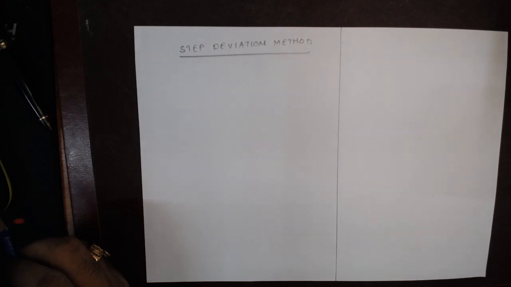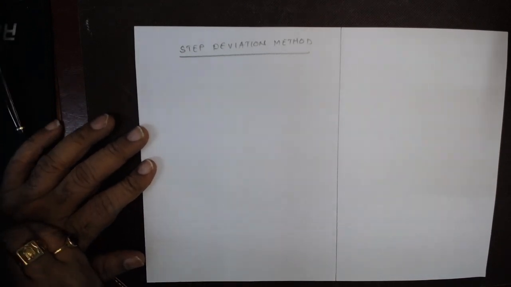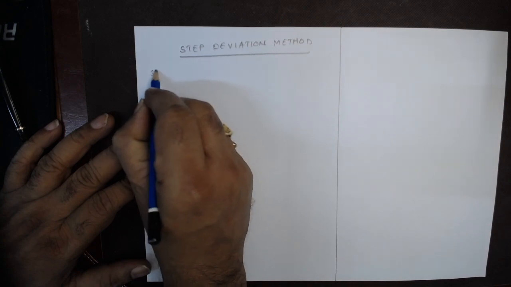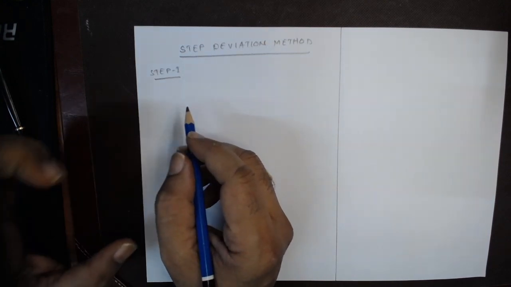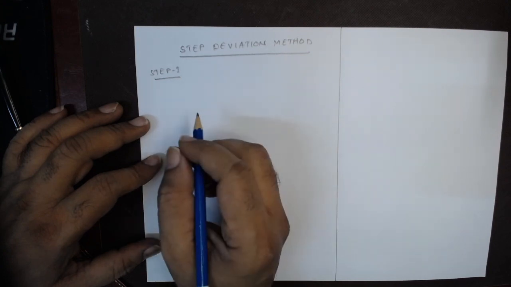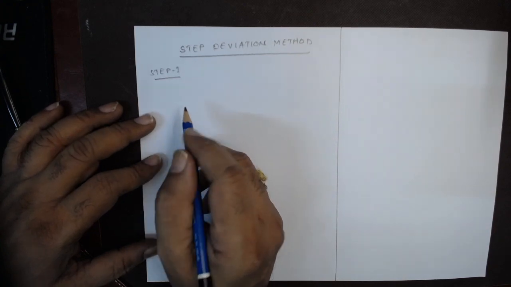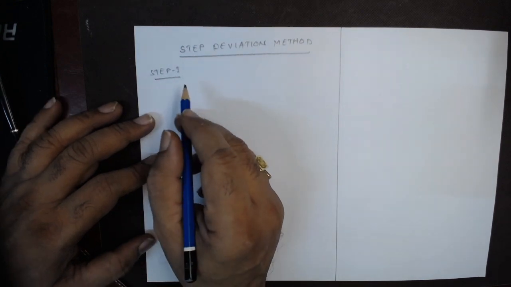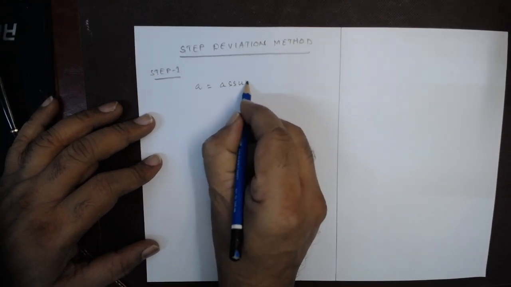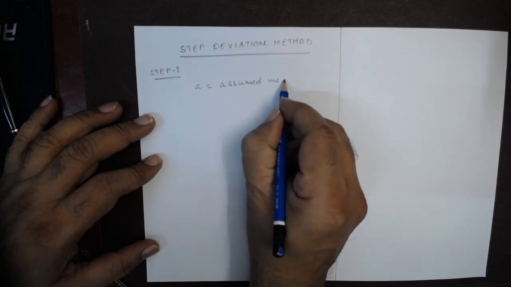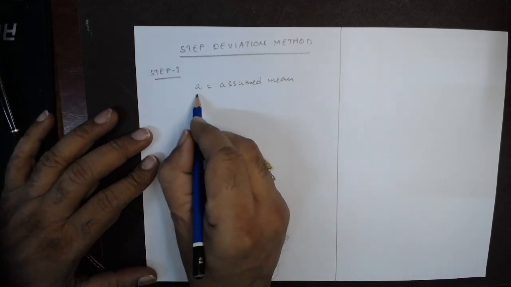Let us find out the mean by the step deviation method. Step 1: We have to choose any one observation among all the observations and assume it as the assumed mean, and denote it by A, as we discussed in the assumed mean method. So A is the assumed mean. This assumed mean is taken from the observations and it is labeled as A.